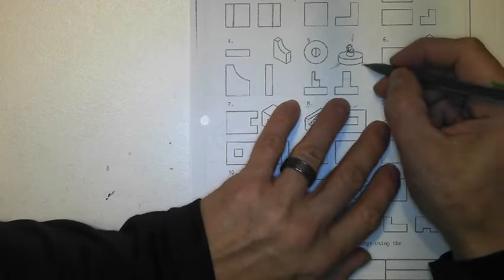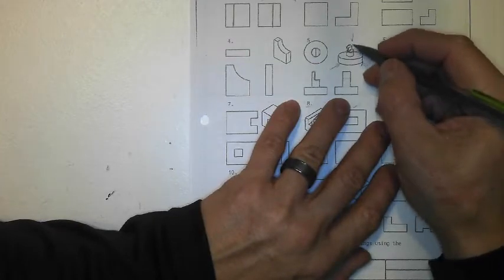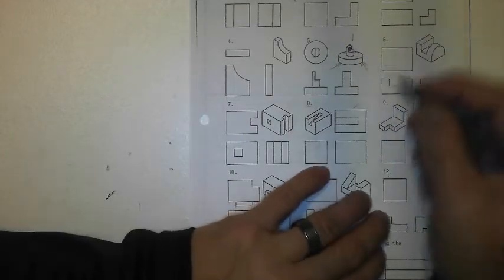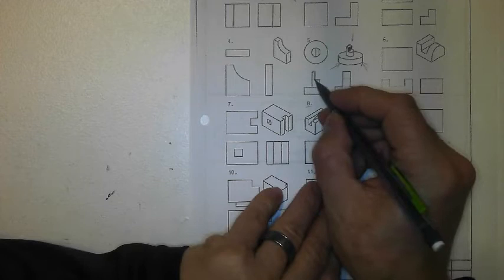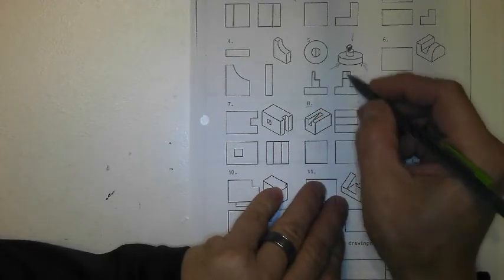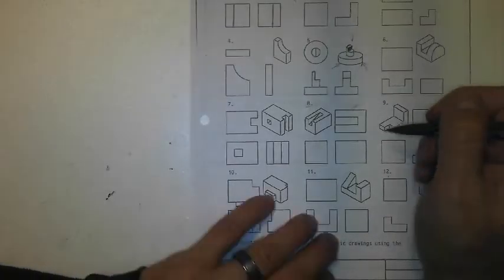Okay. And then from this side view here, I should actually just see the face of this thing. So I should see this little rectangle right in here, and that's going to be represented right where that line is. So now I can see that piece right there. So that one's pretty good now.